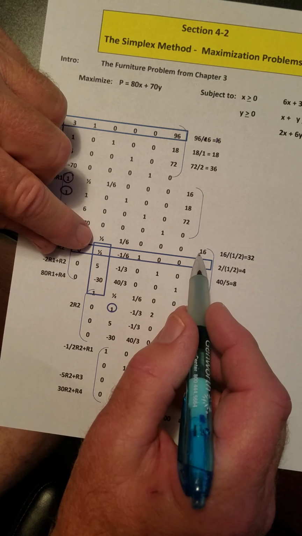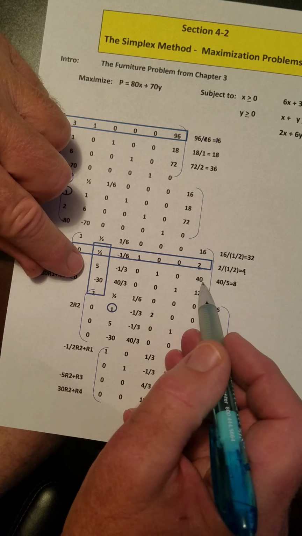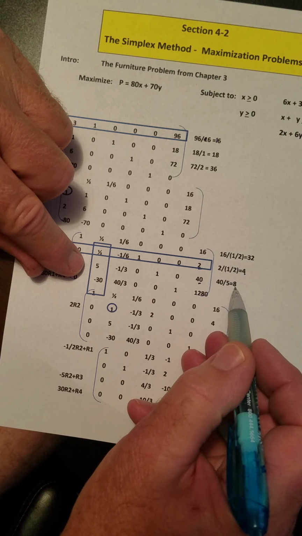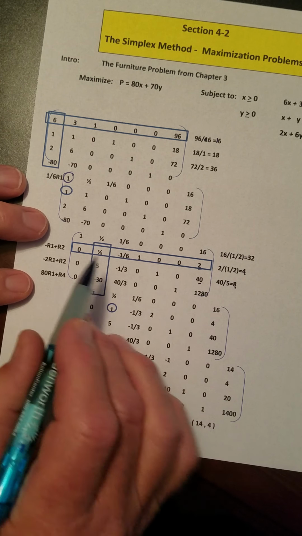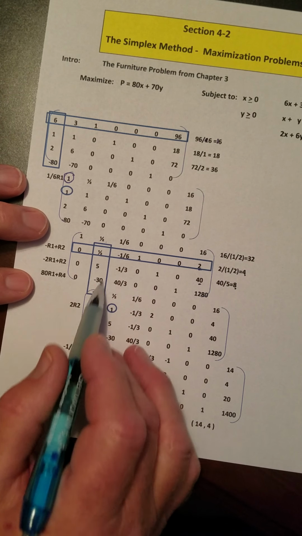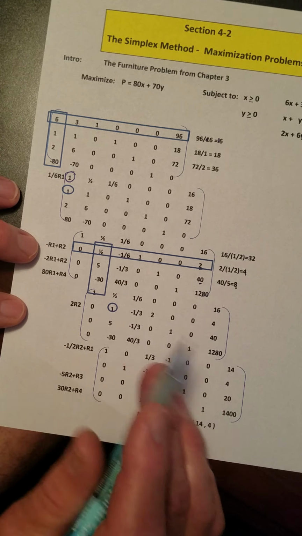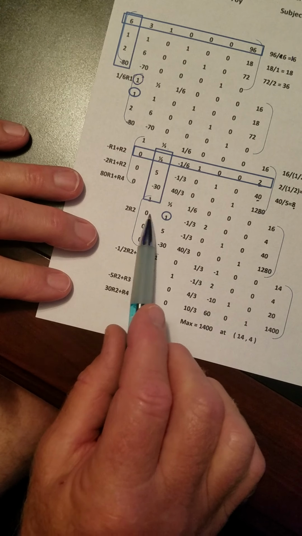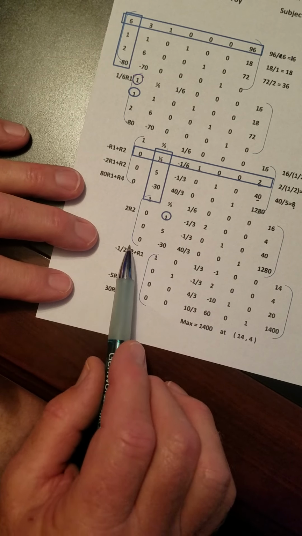So you're going to take 16 divided by a half is 32. 2 divided by a half is 4. 40 divided by 5 is 8. The smallest though, you want smallest positive, which is 4. So the 1/2, where the pivot row and pivot column intersect, I have to change that to a 1. So I'm going to take 2 times row 2. Okay, now that you have the 1, you want to get zeros. So I perform the operations.